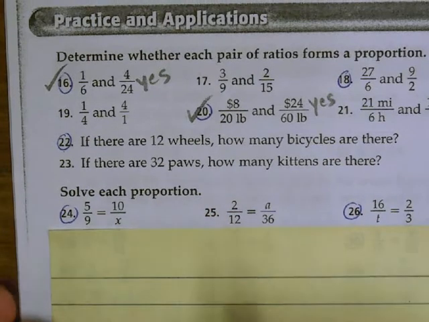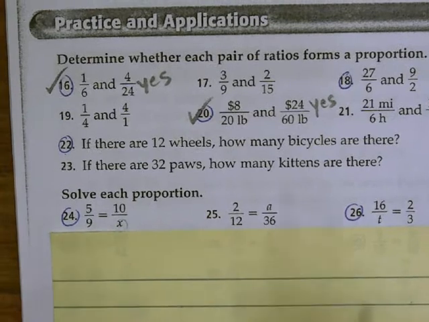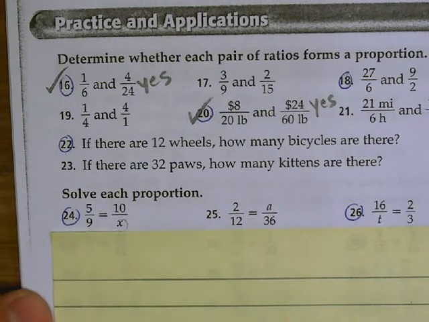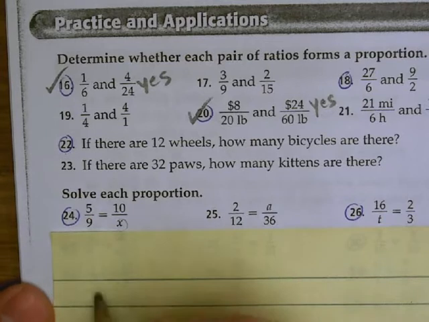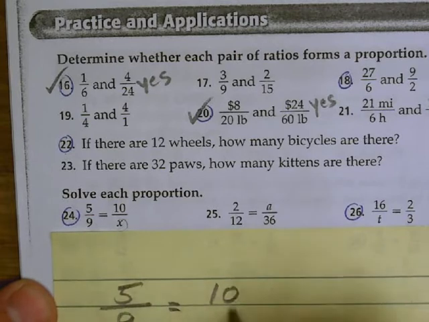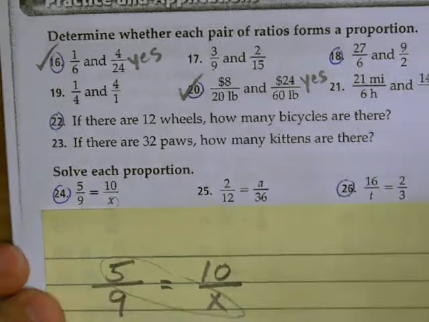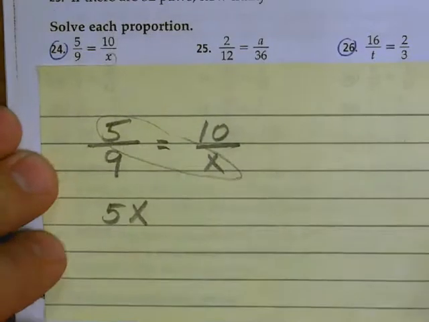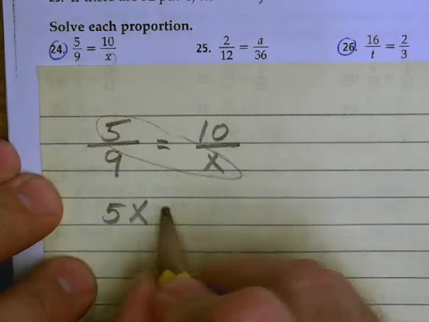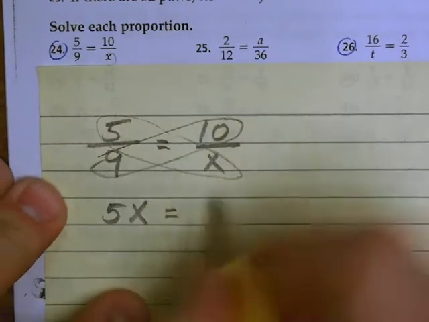This time we're going to have a variable inside of our ratios. We have to solve for x, but let's do this. 5 over 9 as a ratio, does it equal 10 over x? Cross multiply and we get 5x. Is that equal to, well, we want to make it equal to 90. We want to solve for x.